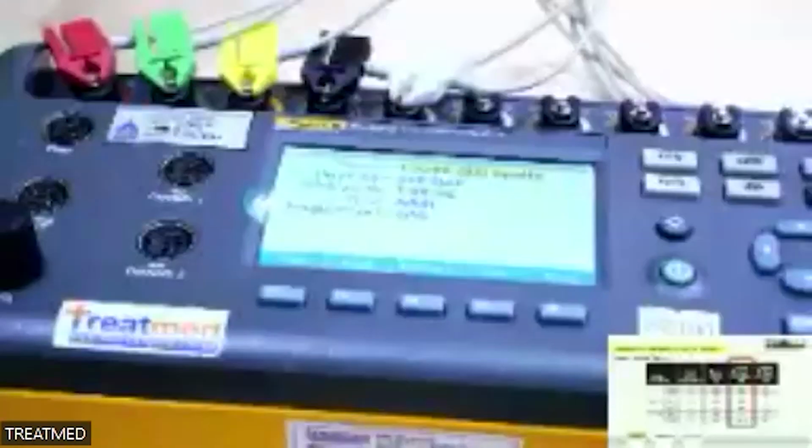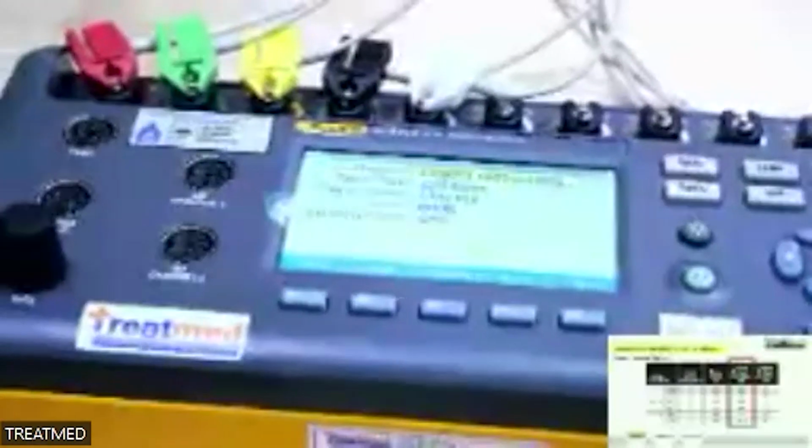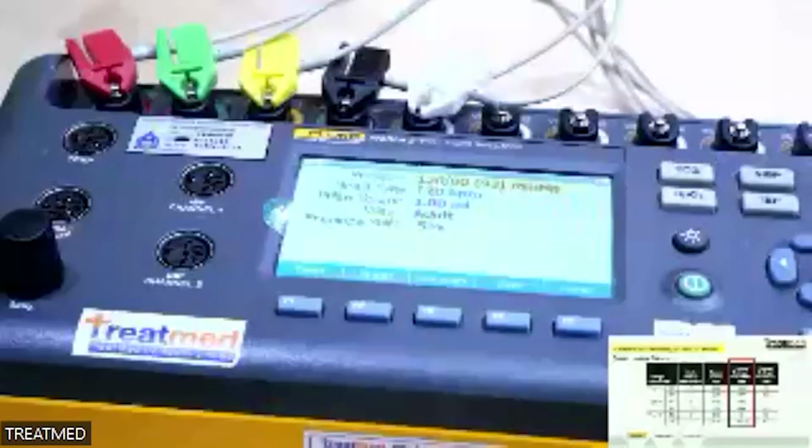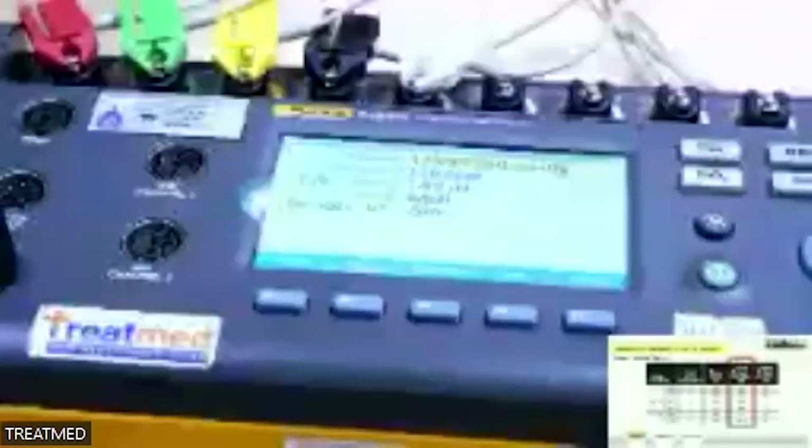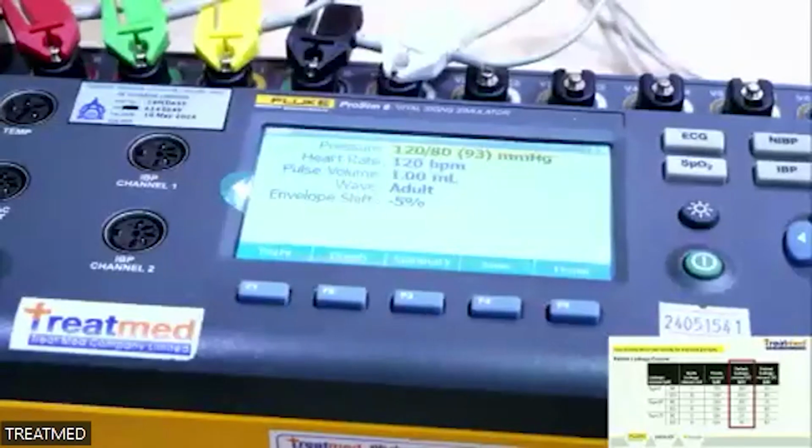We have a question from the chat box. They ask how regularly we need to do the electrical safety check and other calibration of the machine.